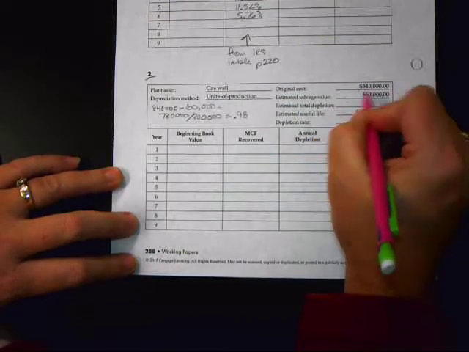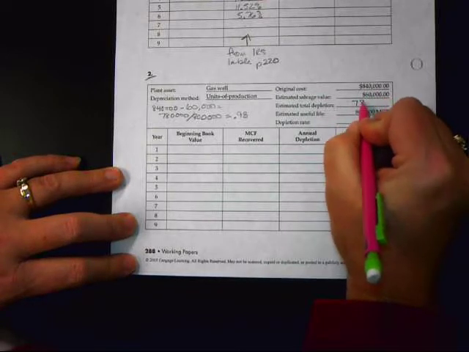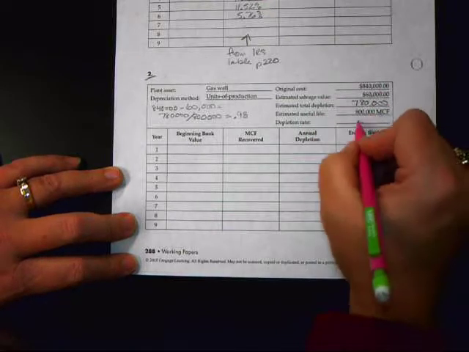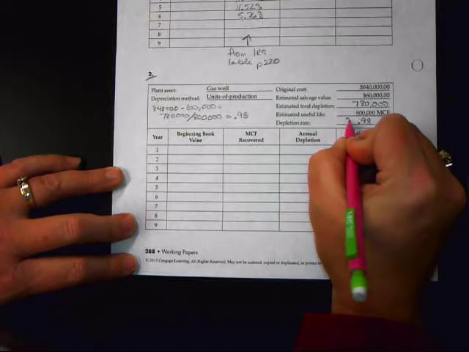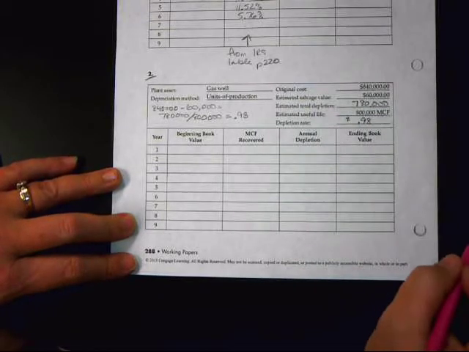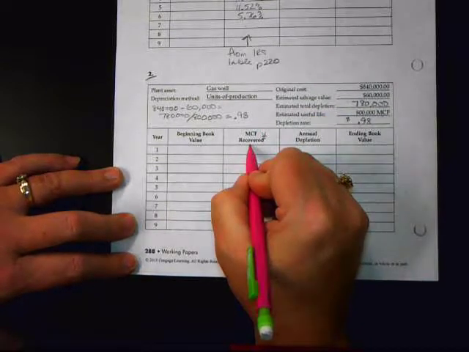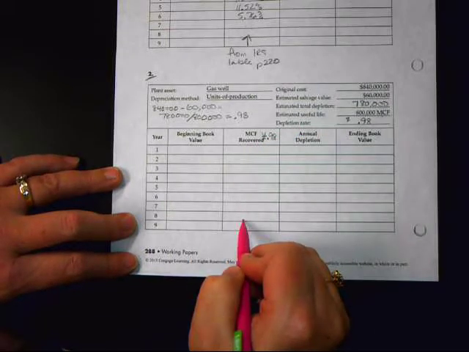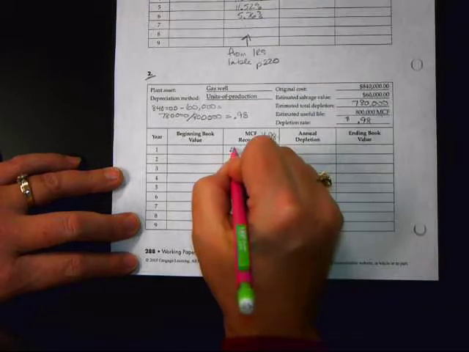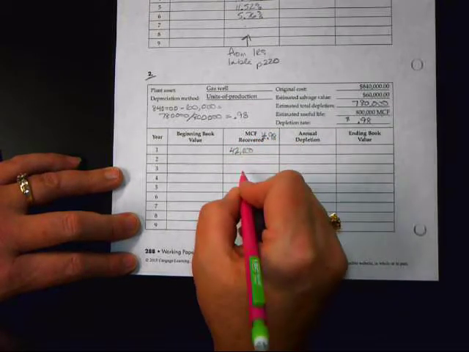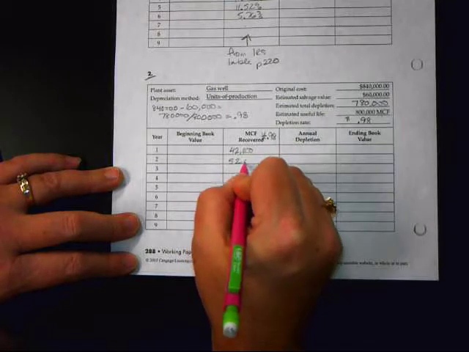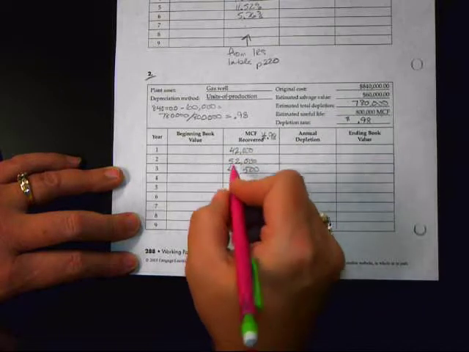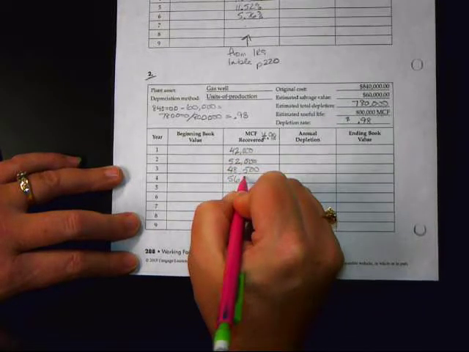So 840 minus 60 is 780. That's where we get that number. Then we divide it by the 800,000 to give us basically 98 cents per MCF. So the amount that we pull out of the ground times 0.98. And again, your book will give you the amount recovered. So this is 42,000 MCF, 52,000, 48,500, and 56,400.